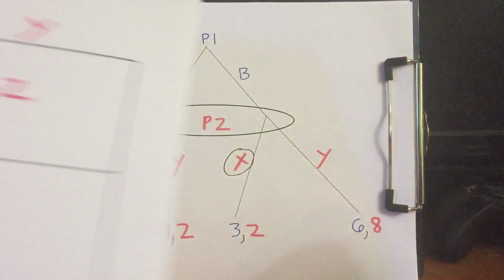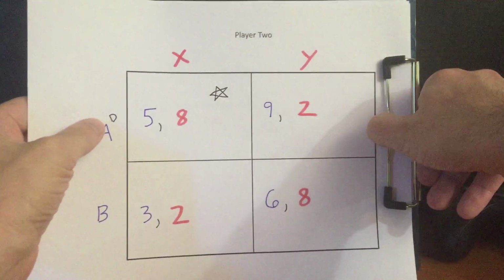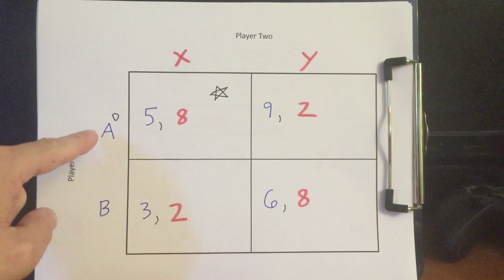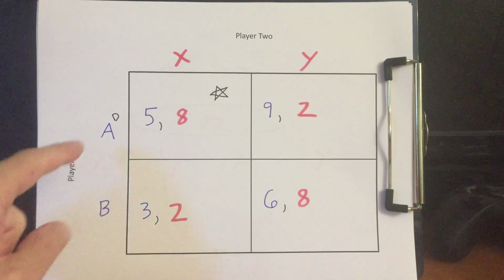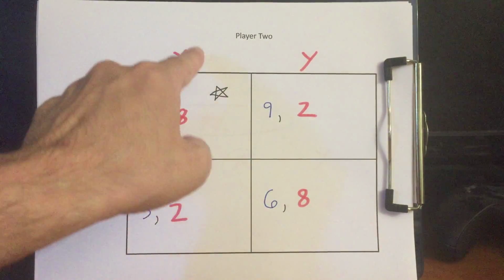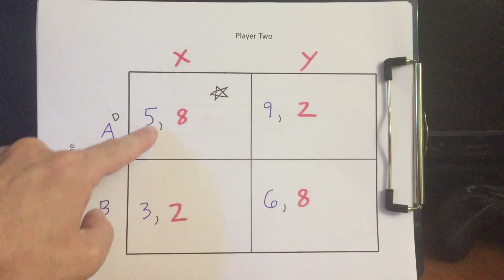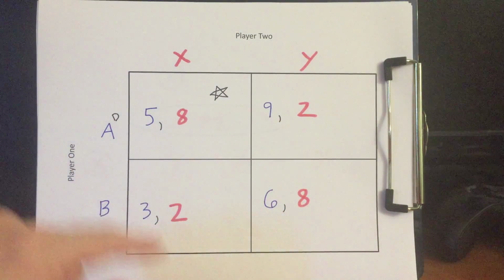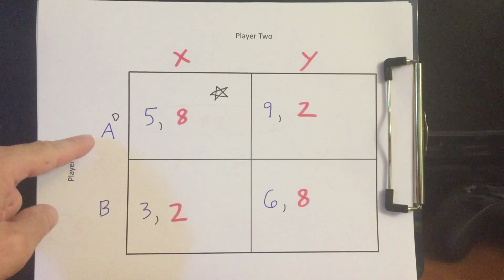This game also has an equivalent game where you move simultaneously, you move at the same time, and it's this. And you can see here, A is a dominant strategy. Player 1 will say, well, look, if player 2 is going to write down X, I'd rather be at A than B. And if player 2 is going to write down Y, I'd rather be at A than B. So A is a dominant strategy.